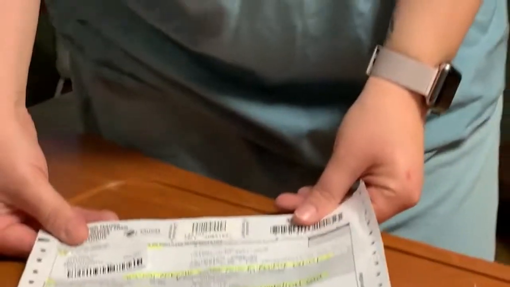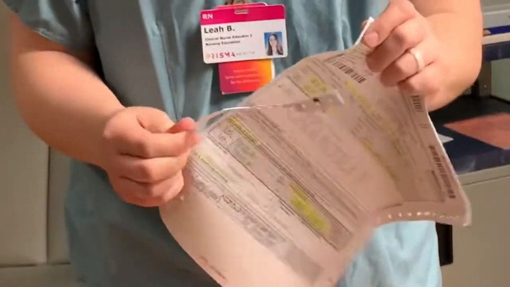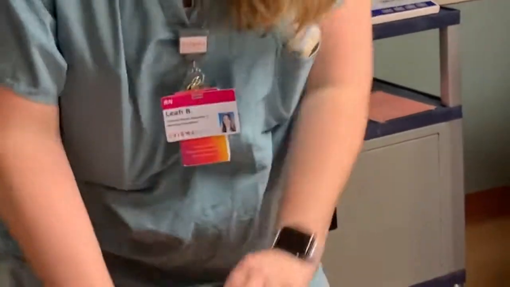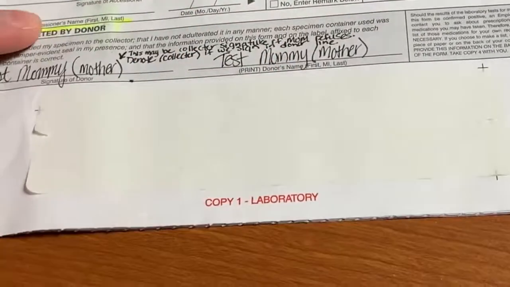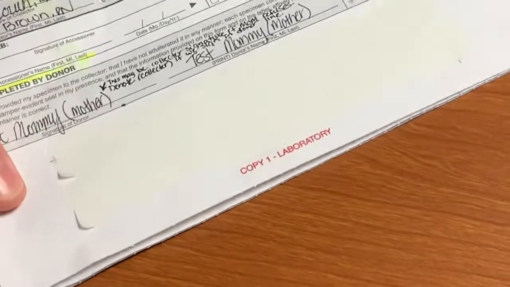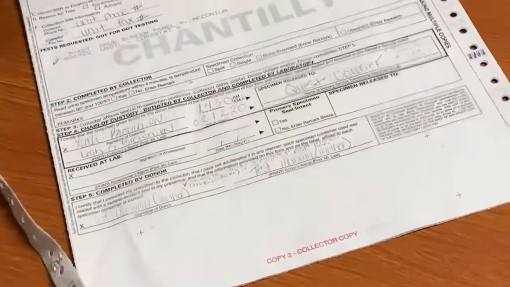This is a triplicate paper, so you take off the edge. This tells you exactly what copy goes where. Copy 1, laboratory, and that is the laboratory that is running the specimen, so you'll want to fold this to go in your lovely little bag.